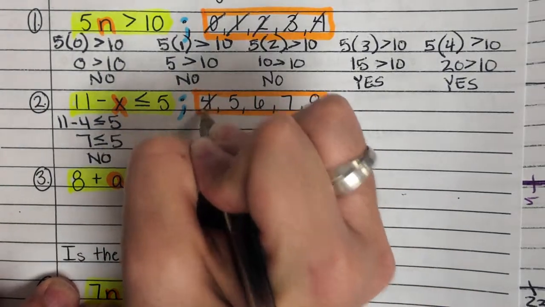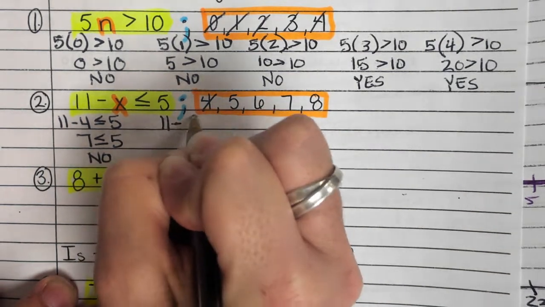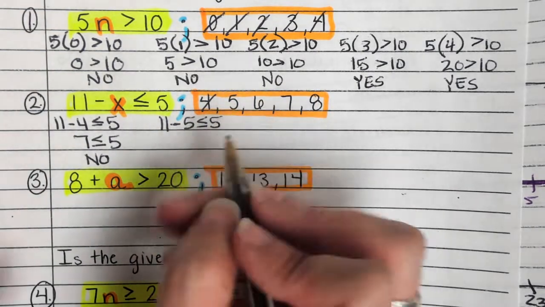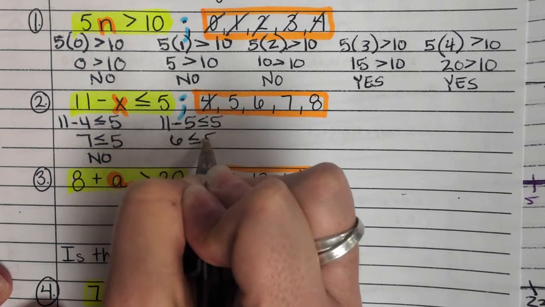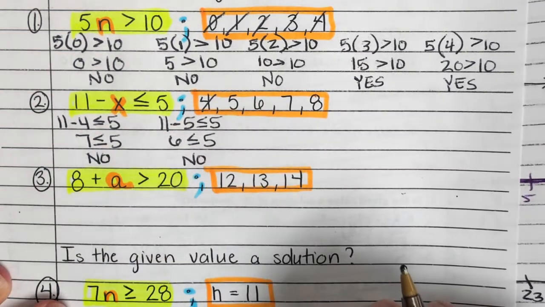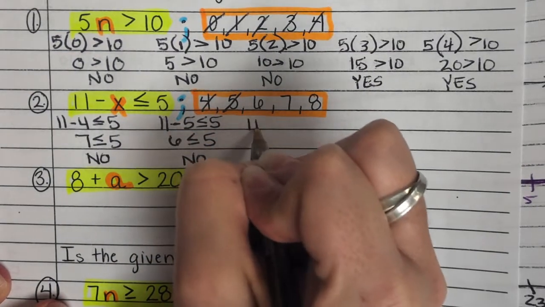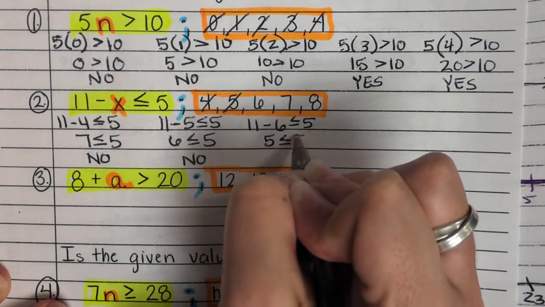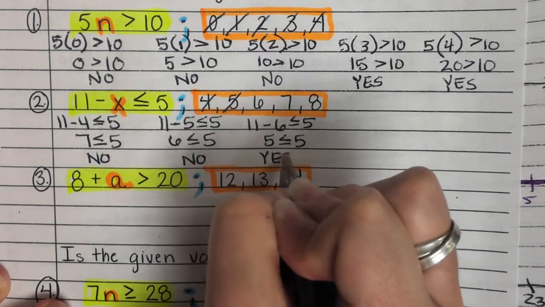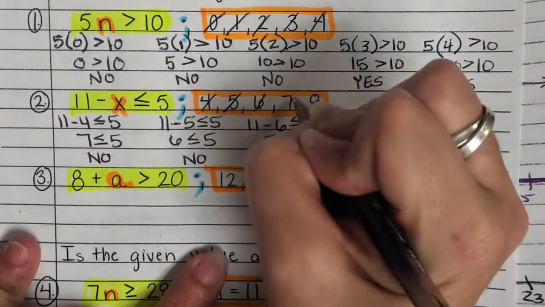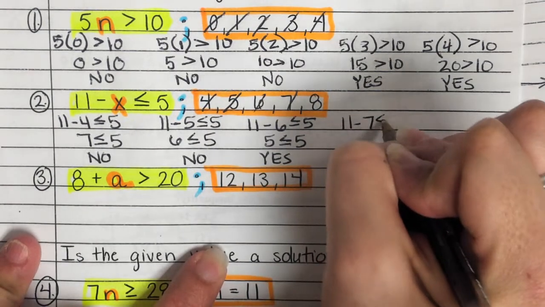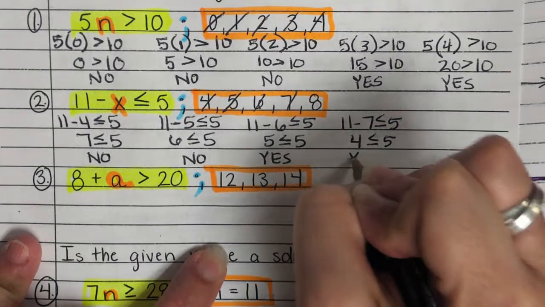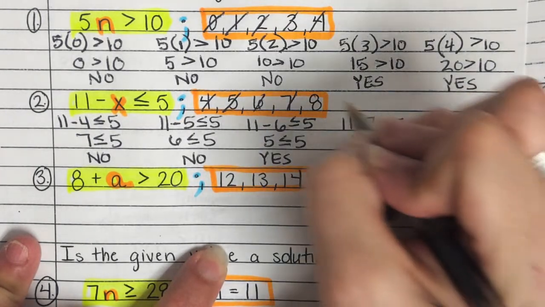Now I'm going to do 5. 11 minus 5 is less than or equal to 5. So first off, what is 11 minus 5? 6. Is 6 less than or equal to 5? No. Now I'm going to do 6. Is 5 less than or equal to 5? Yes. Then I'm going to do 8.